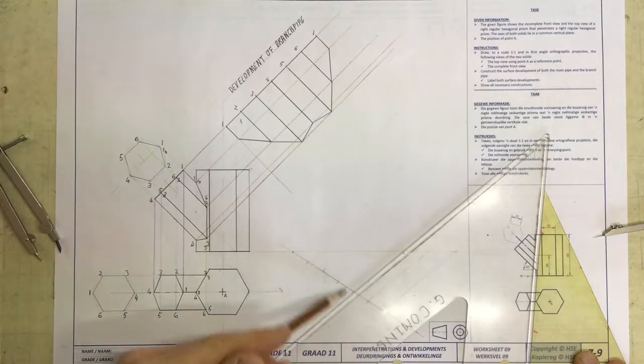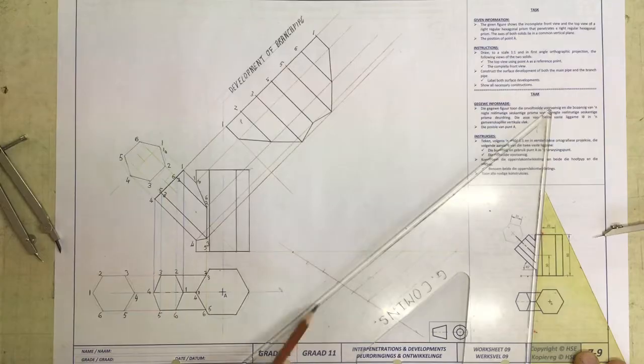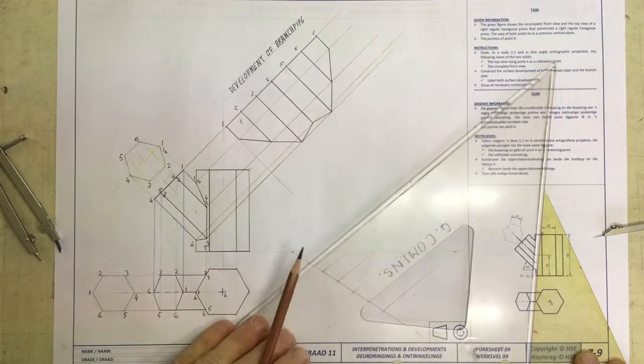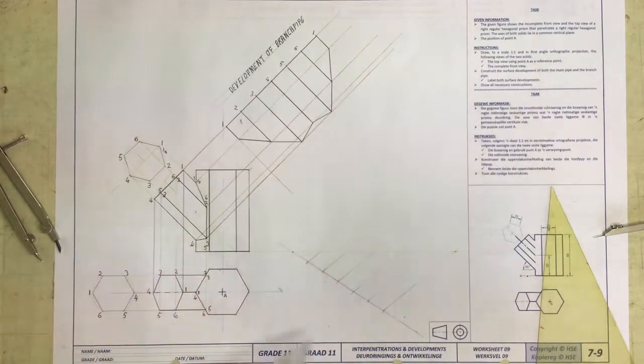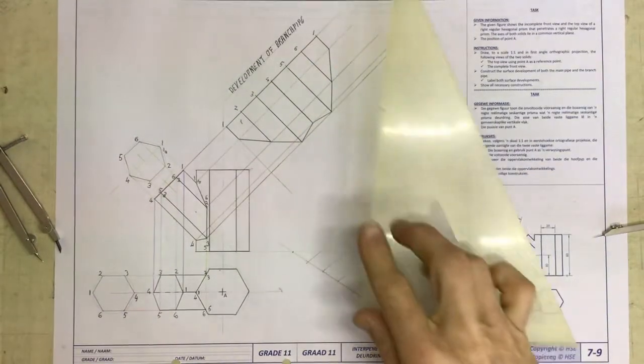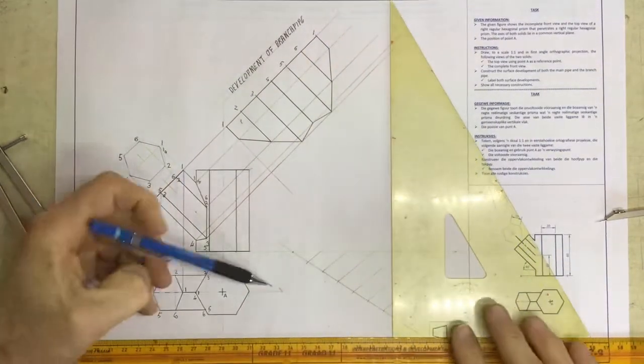There, there, there, and there. That gives you a far more accurate hexagon. Okay, so we've got a true length over there of these sides coming around.